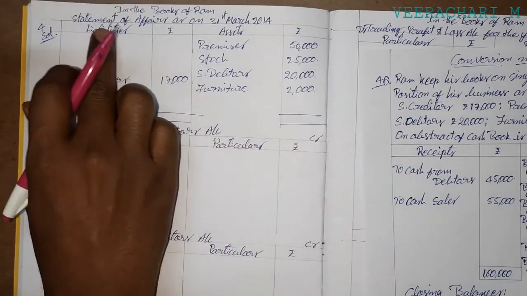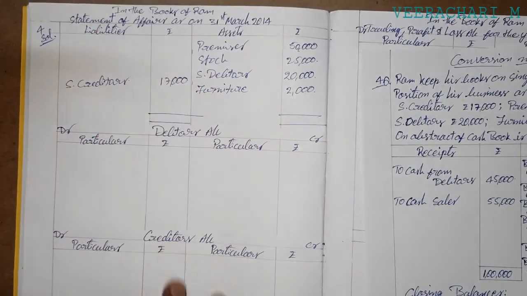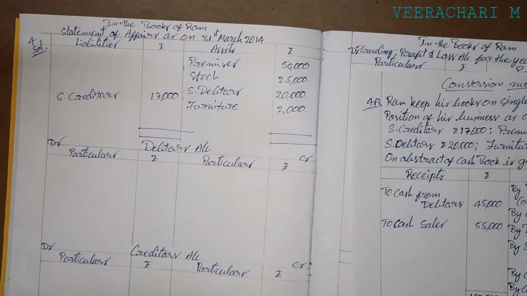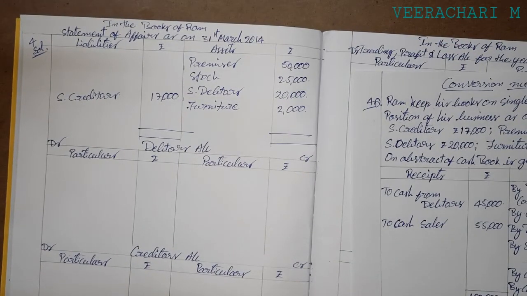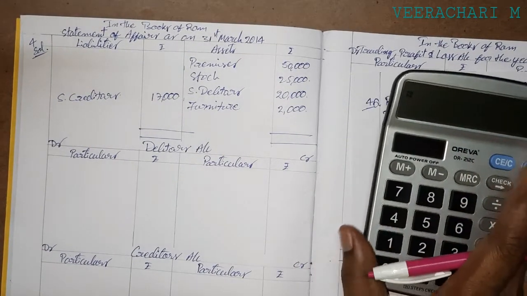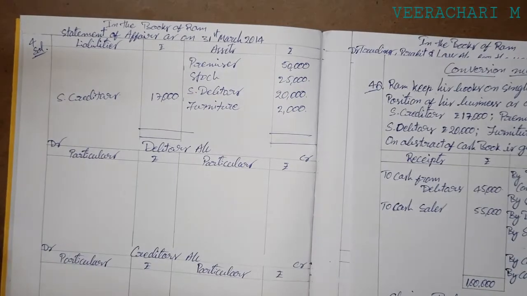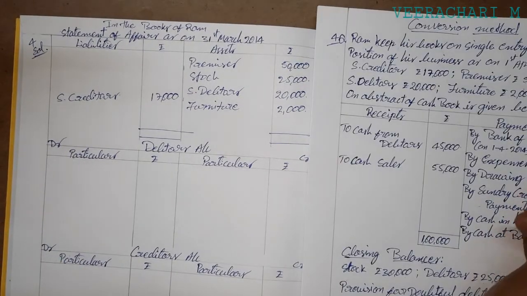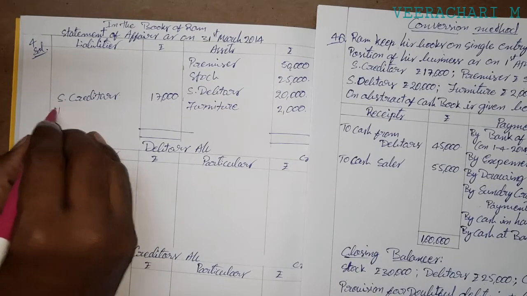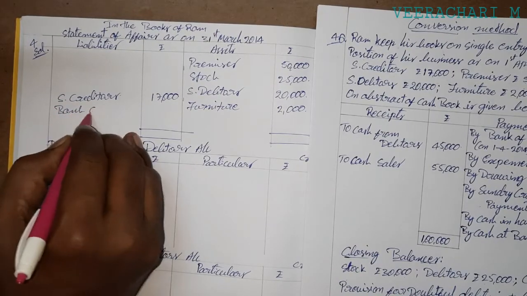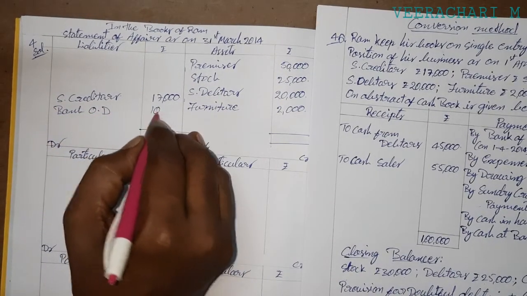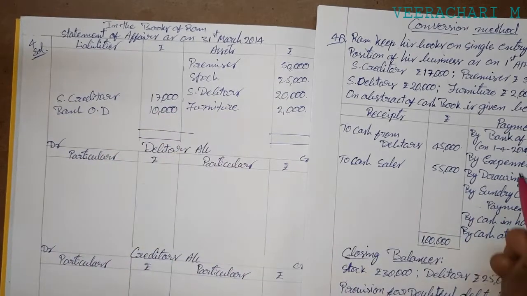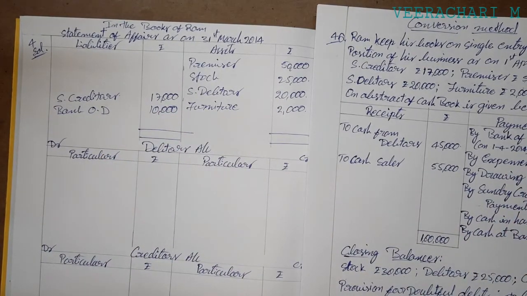With this opening statement of affairs in the books of Ram, we should compute opening capital. There is the total of assets, and also there is a bank overdraft of 10,000 that we should write. Under receipts and payments account, there is a credit side balance, that is 10,000, which we should write in the opening balance sheet.